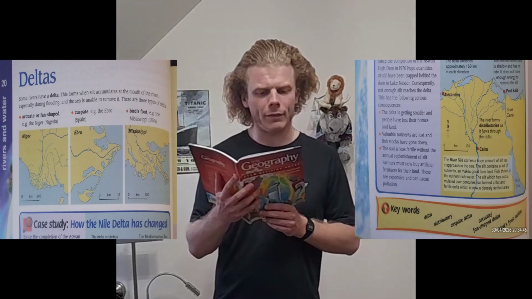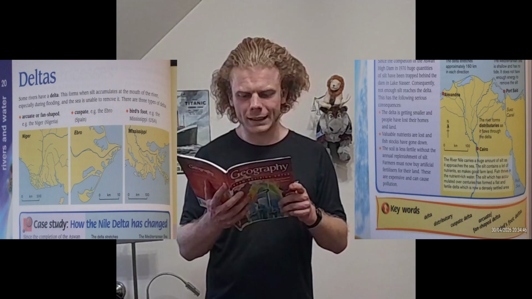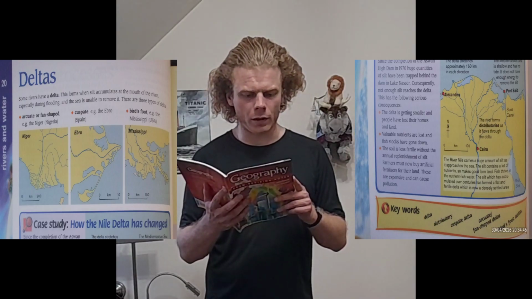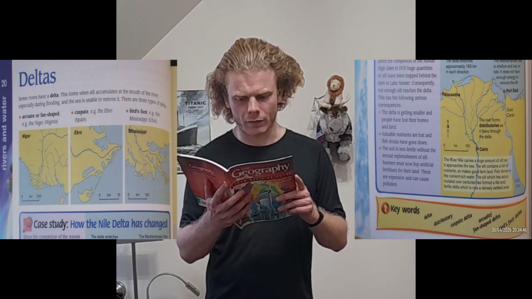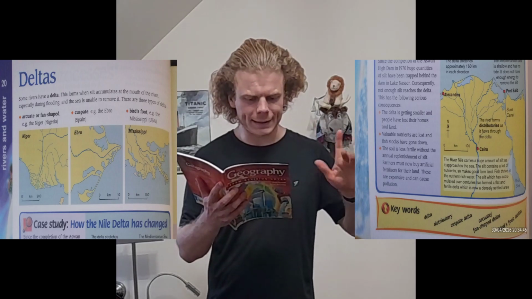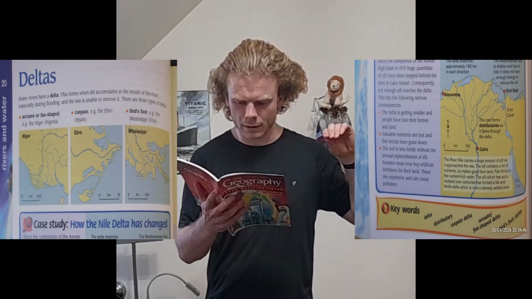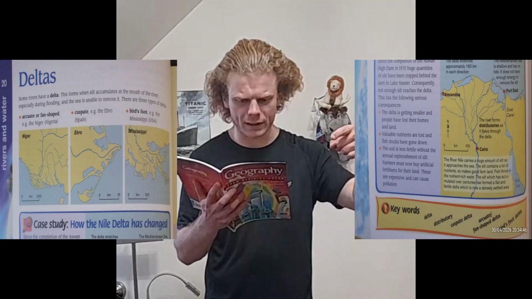Some rivers have a delta, and this delta forms when silt accumulates at the mouth of the river, especially during flooding, and the sea is unable to remove it. There are three types of deltas. So first of all, the delta is where the river is going into the ocean, and it is a process into the region out, they say.